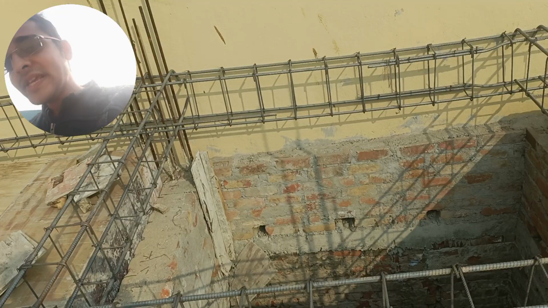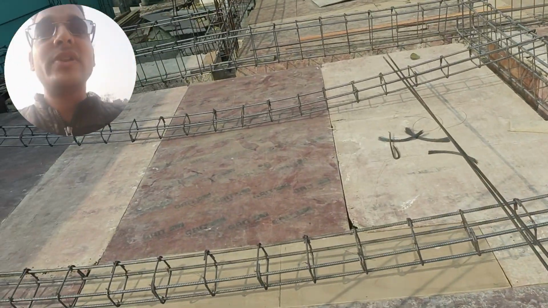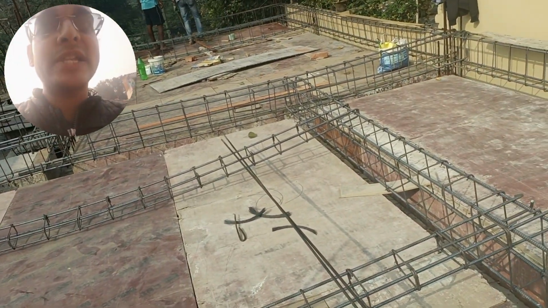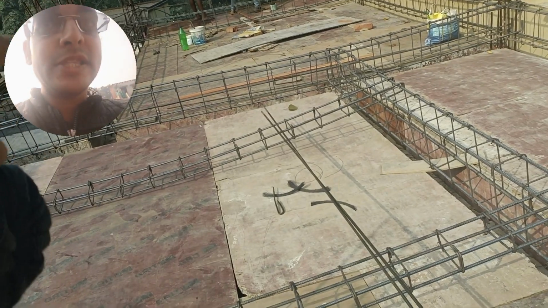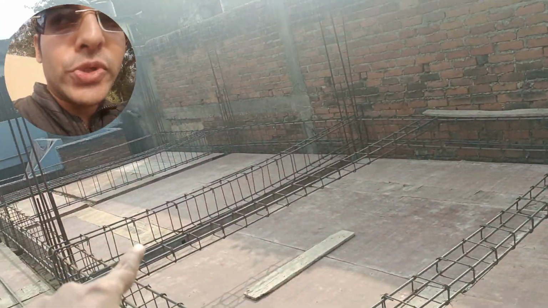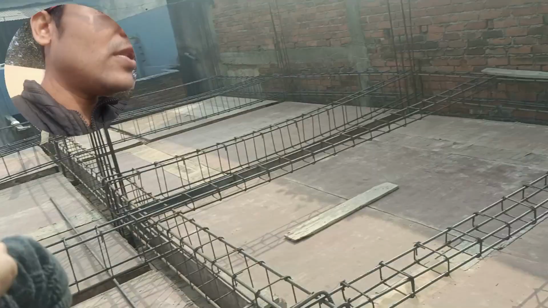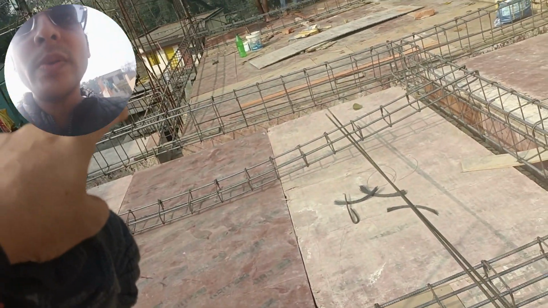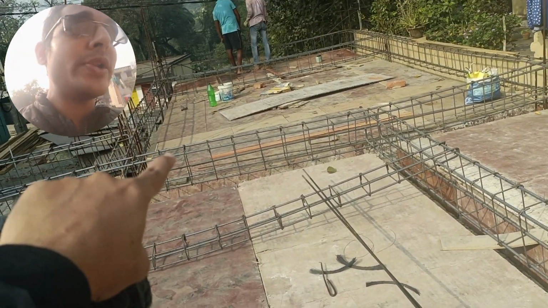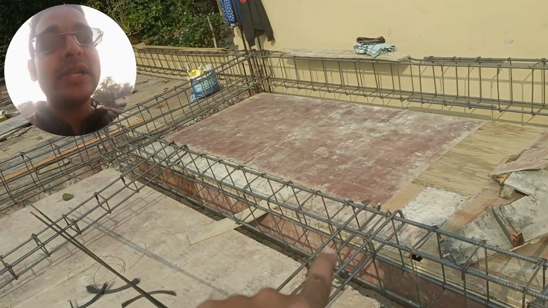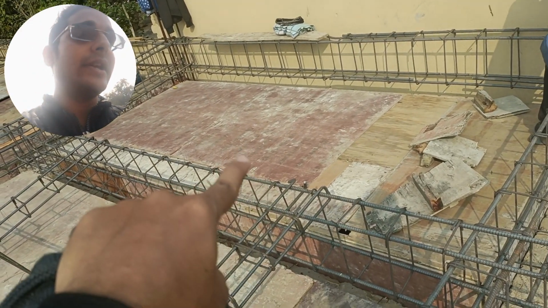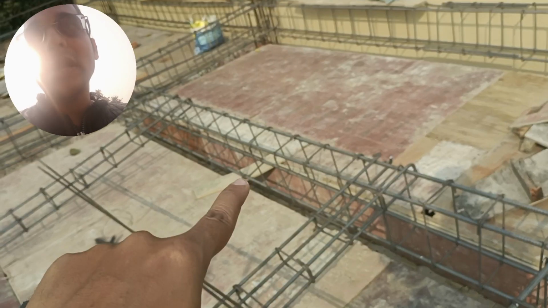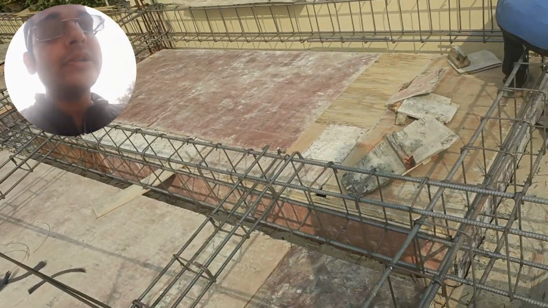Here the duct is over. This particular area which is adjacent to room number 1, this is room number 1, this is room number 2, and this is room number 3 on the first floor. When room number 1 is over, you can see that the toilet is attached over here. Room number 1's toilet is attached near the duct.